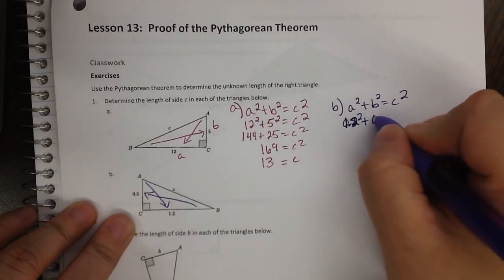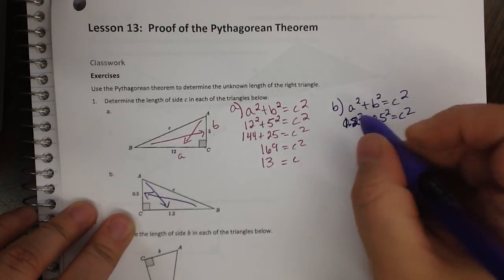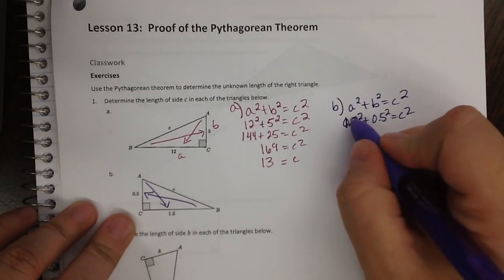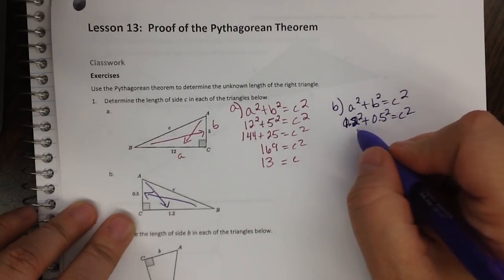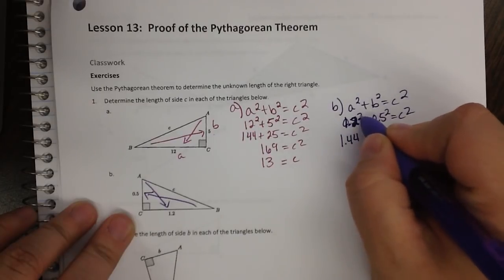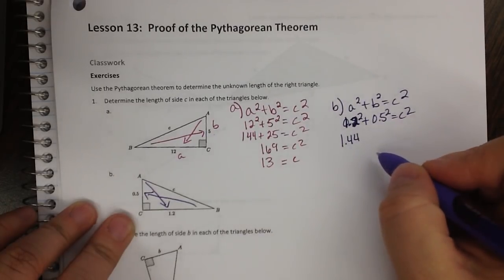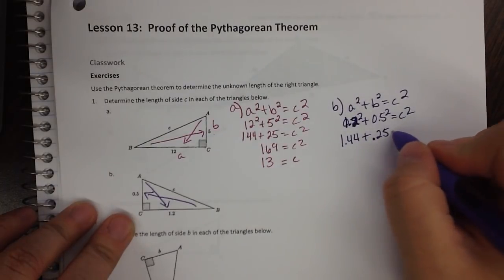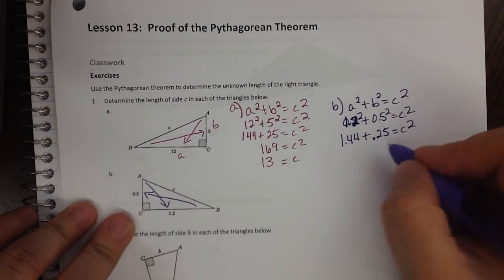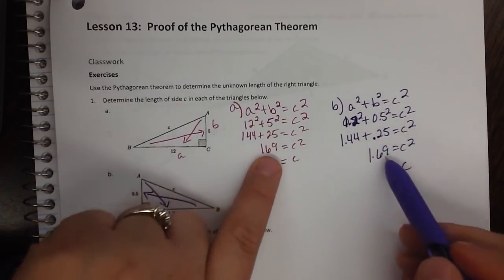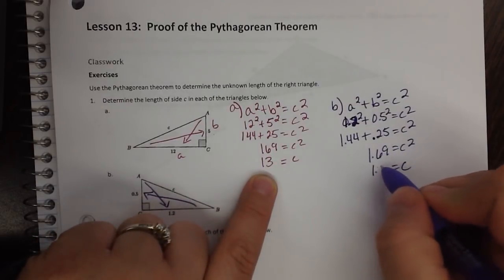1.2 squared plus 0.5 squared equals C squared. This is just like 12 squared, except you're going to move the decimal over one place. Actually, you'd move it over two places. So this would be 1.44. And you're going to move it over two places because it's squared. Okay? 5 squared would be 25, but because it's squared, you're going to move the decimal over two places. Equals C squared. We're going to add those together. 1.69 equals C squared. So just like this, except it's going to be 1.3.